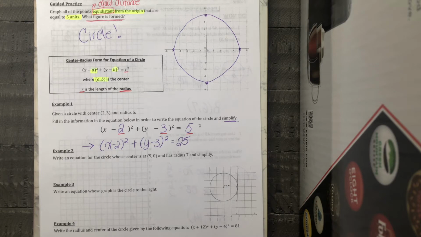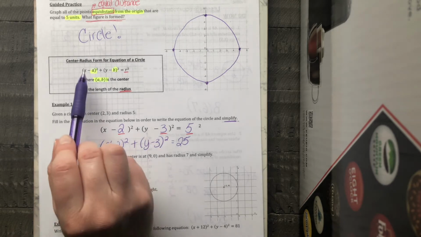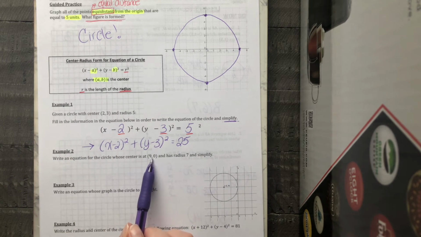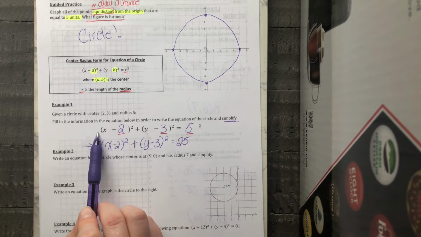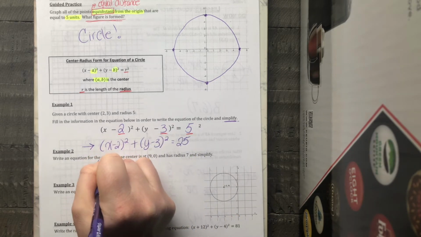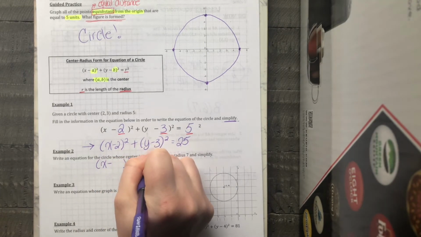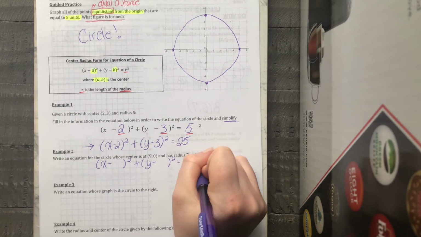Same thing, only now we're on our own the whole time. So it says we want to write an equation for a circle. So here's the equation of a circle. All right, and they're telling me that the center is 9, 0 and the radius is 7. Okay, so I'm going to just follow the format from example 1. I know that I have x minus something squared. I have y minus something squared. And then I have my radius squared.